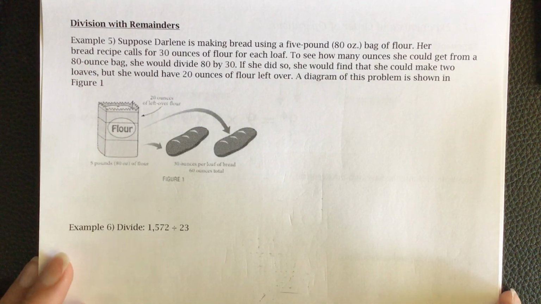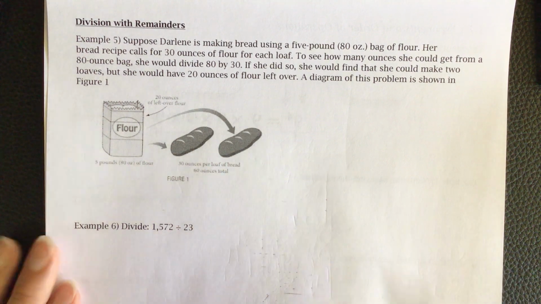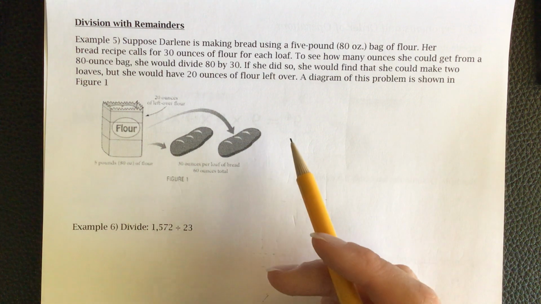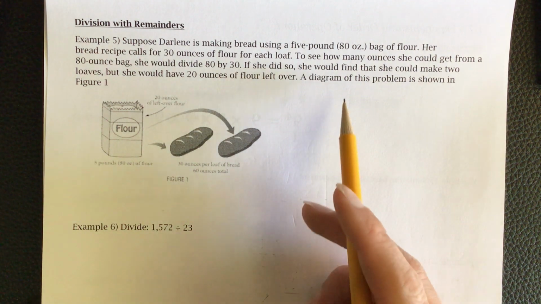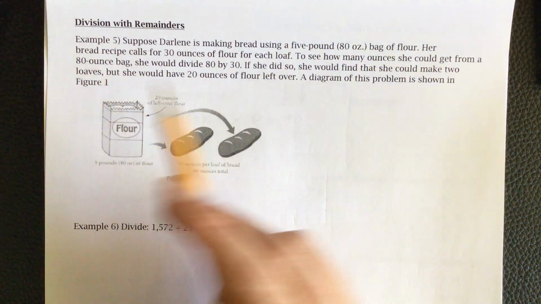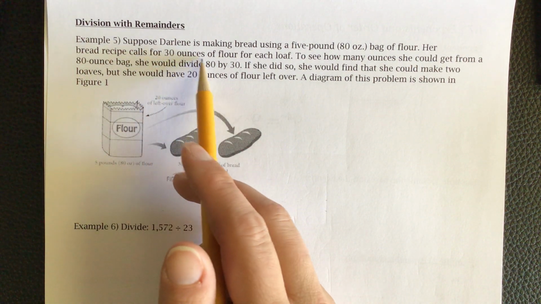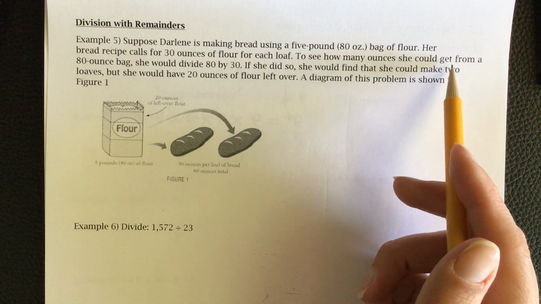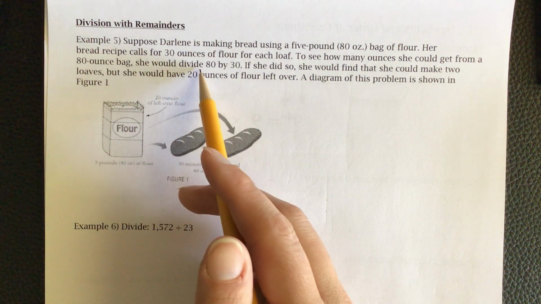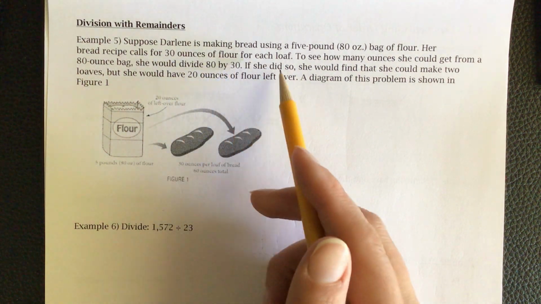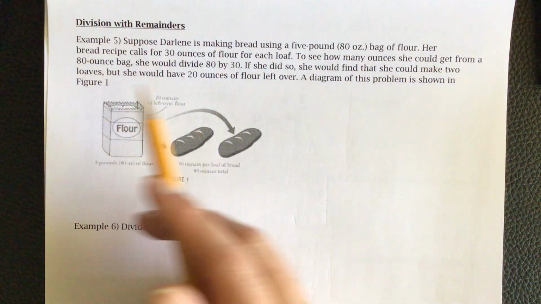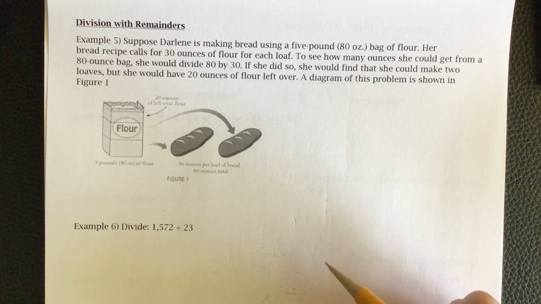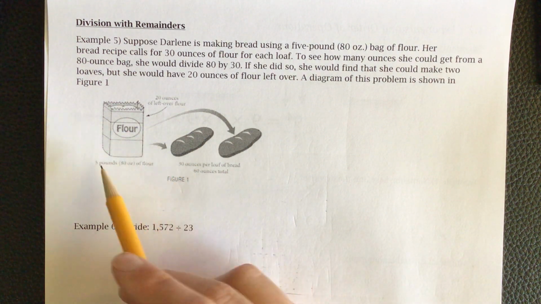Now, there are sometimes where you get a division problem and you have a remainder, something that's left over. Suppose Darlene is making bread and using 5-pound or 80-ounce bags of flour. Her bread recipe calls for 30 ounces of flour in each loaf. See how many loaves she could get from an 80-ounce bag. She would divide 80 by 30. If she did, she would find that she could make 2 loaves, but she would have 20 ounces of flour left over.